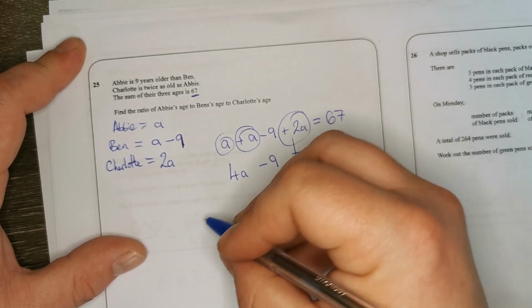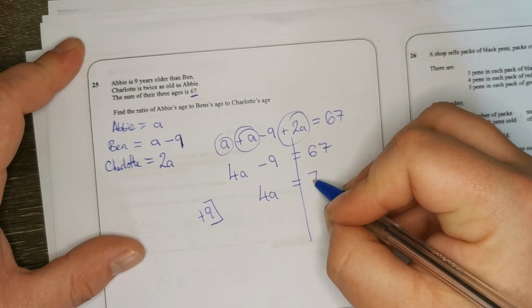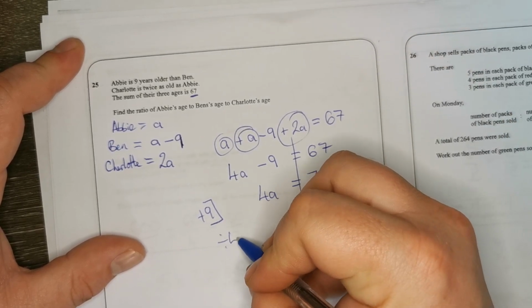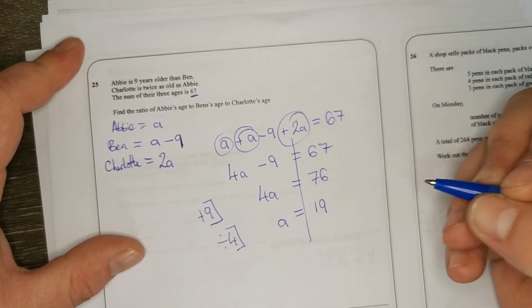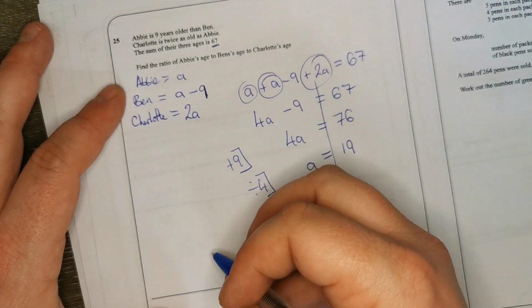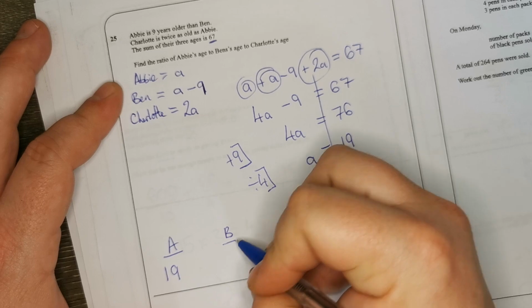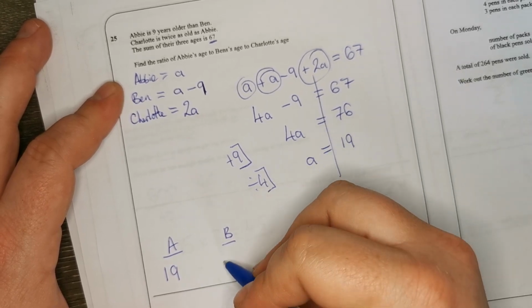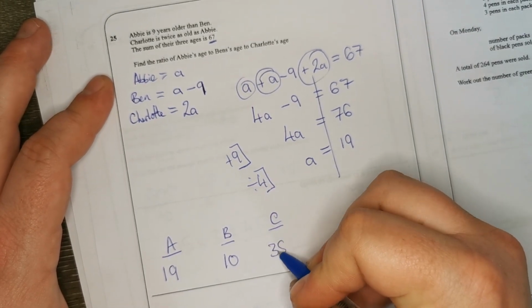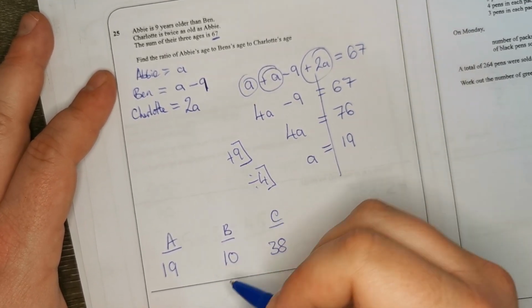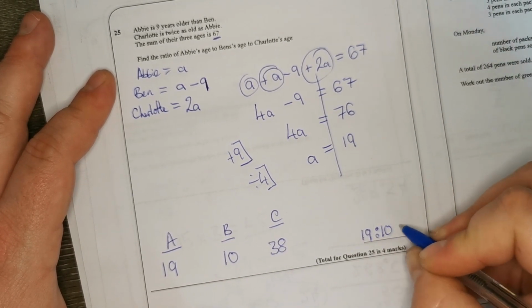So if I add 9, I'll get that 4A equals 76. And then if I divide by 4, I'll get that A equals 19. So we know that Abby is 19. Ben is 9 years younger than Abby, so he must be 10. And Charlotte is twice as old as Abby, so she must be 38. There's nothing that goes into 19, 10 and 38, so we can just leave them like that. We don't need to simplify it.